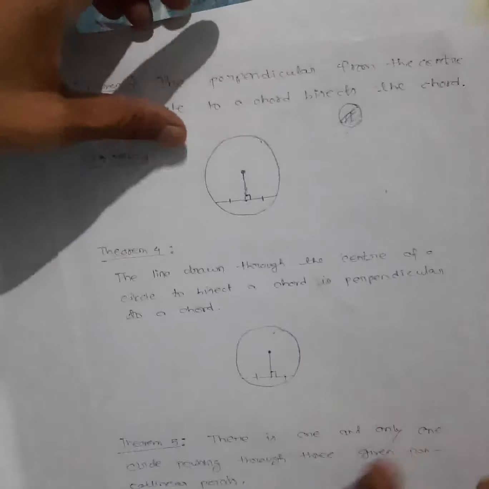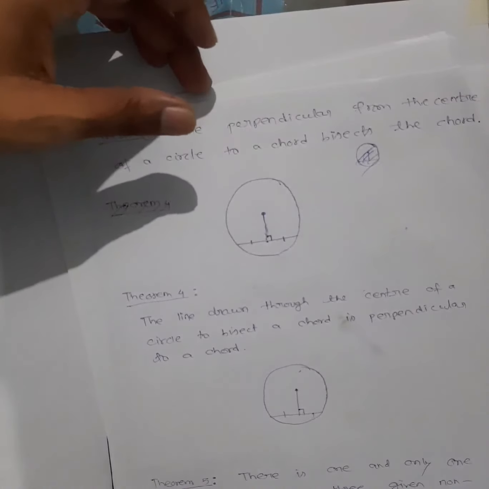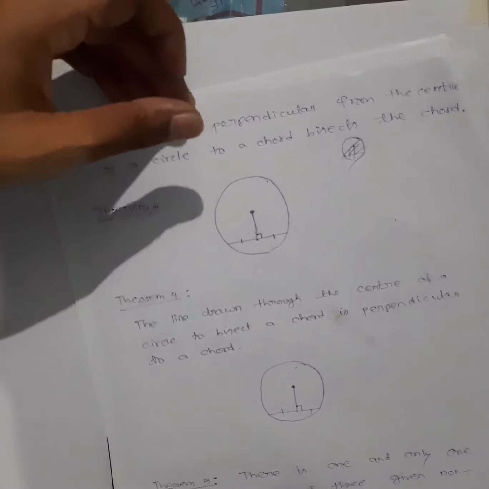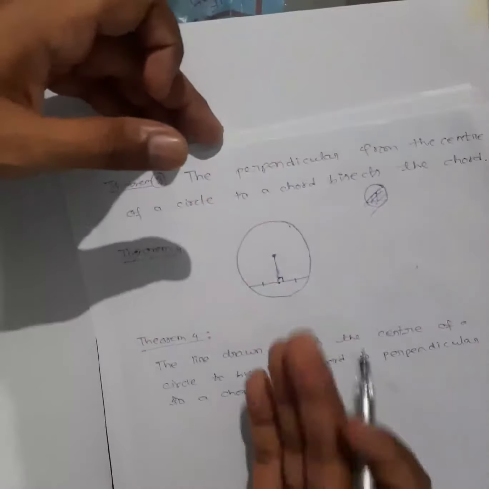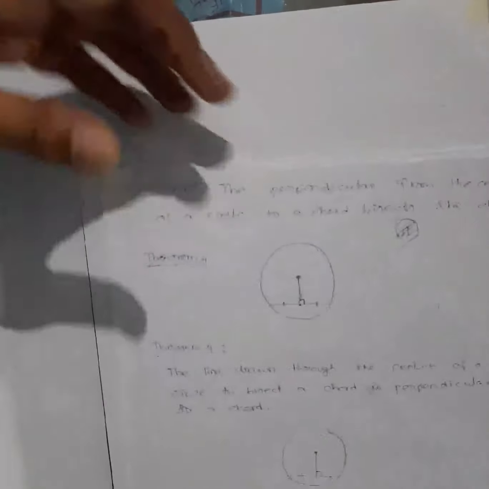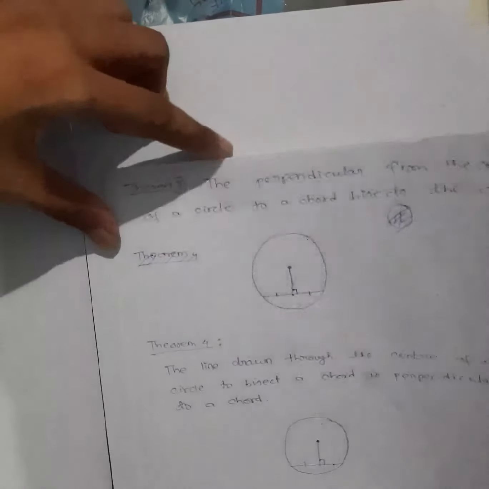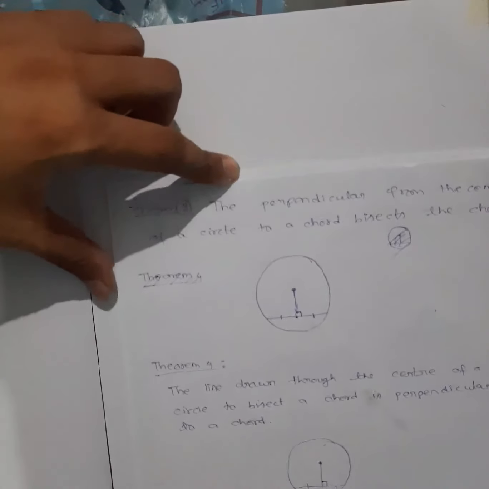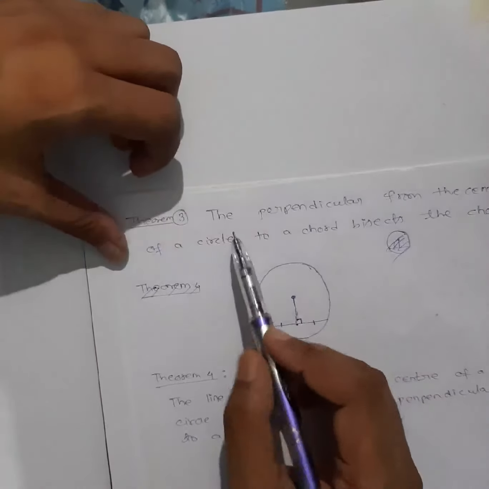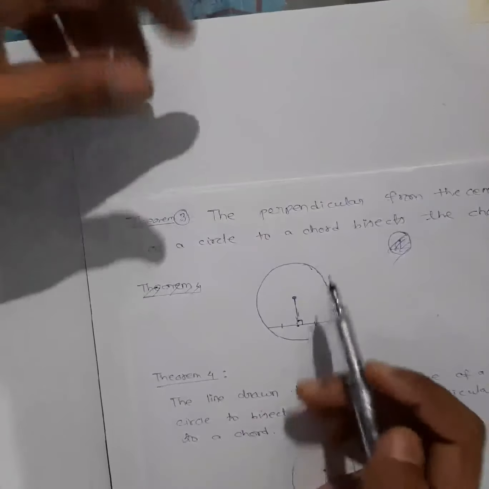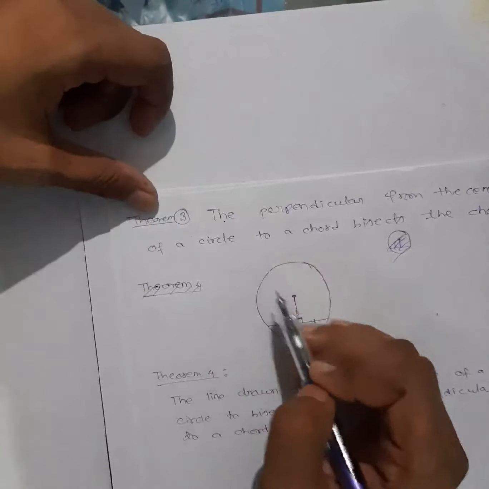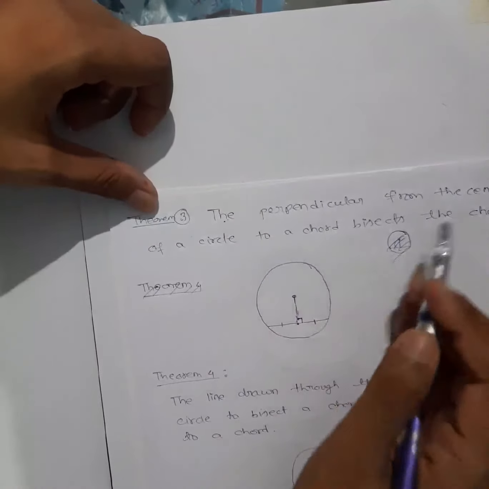So after this you have some more theorems whose proof you don't need, and the proof is very simple. You can also prove yourself, and you will see that in the book also the proof is not given, but you don't need it also. It's a very simple proof, and they will not ask you these things in the exam. Proof they will not ask. Okay, so anyway it's better always to know, right? So see here what the theorem says: the perpendicular from the center.